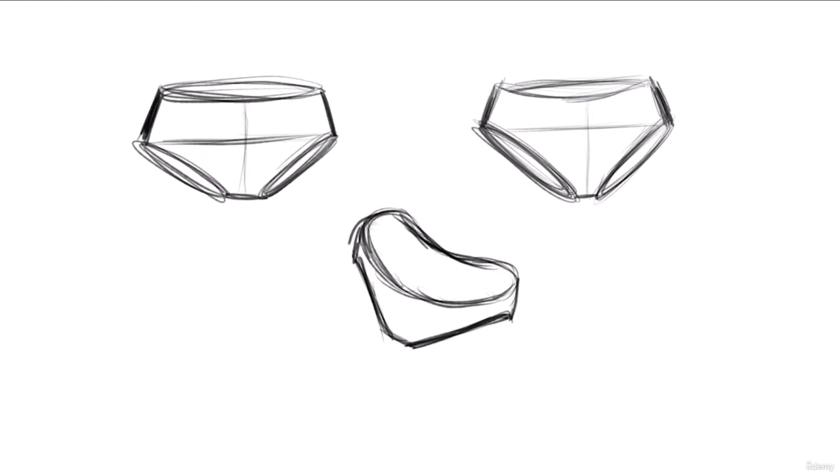But again, you could draw the opening to the waist area with a bit more curvature, and you might find that to be helpful in explaining this form in a certain angle. So let's clean that up a little bit more.